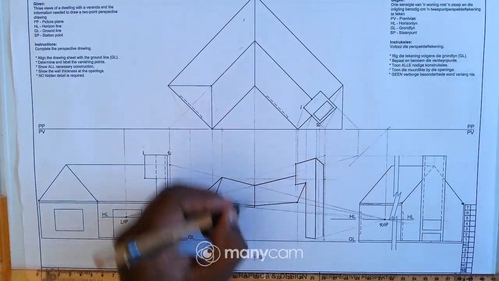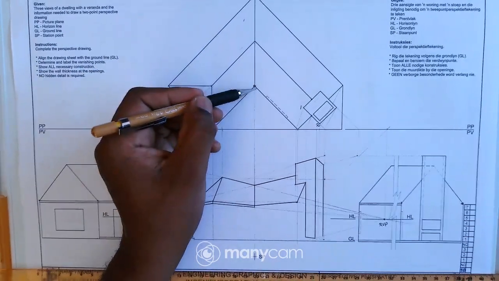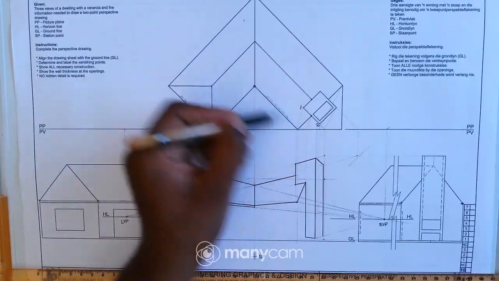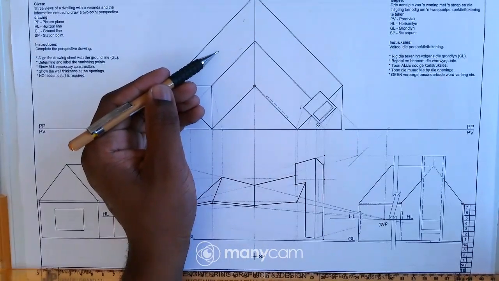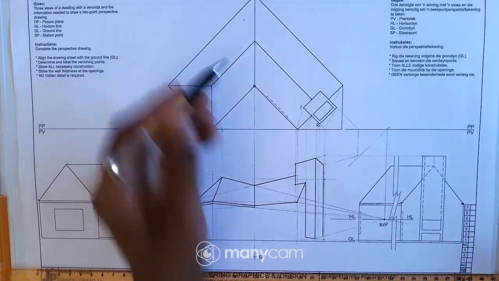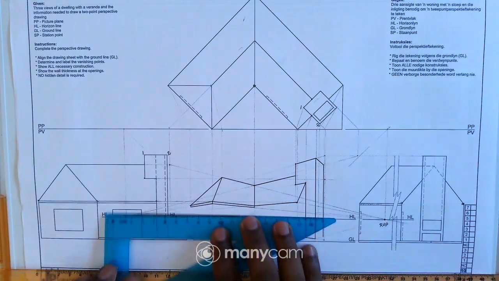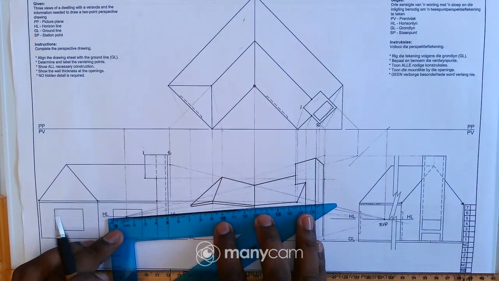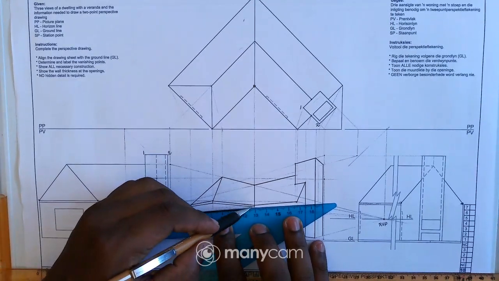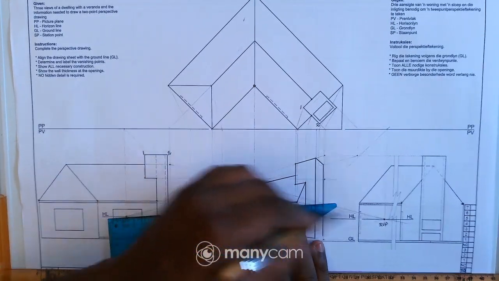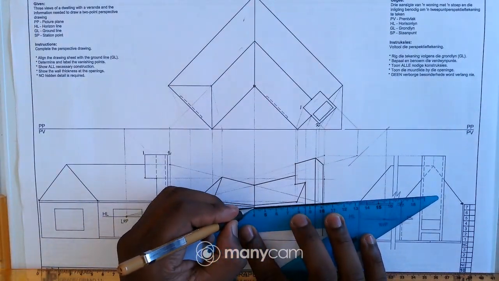And then from here, because now I'm at this corner, and if you check this line, from here it goes up to the left side, right? So I can just align this point with this vanishing point like this, and then draw a line across that point, draw a line up to there. So I can just draw my fascia board right there.